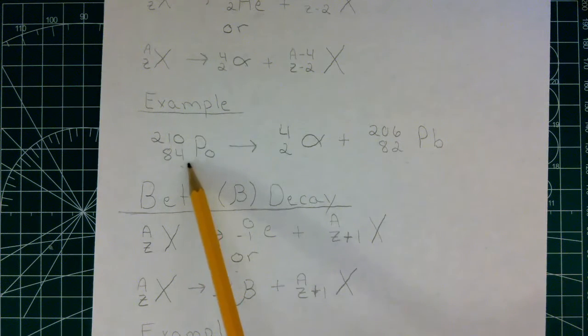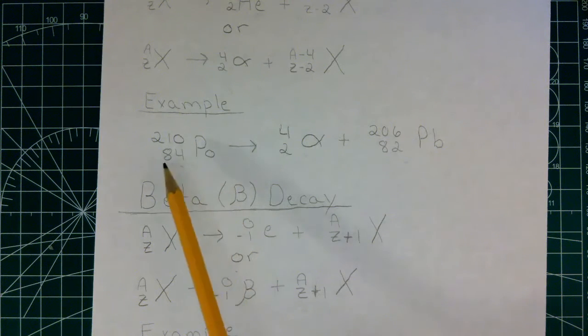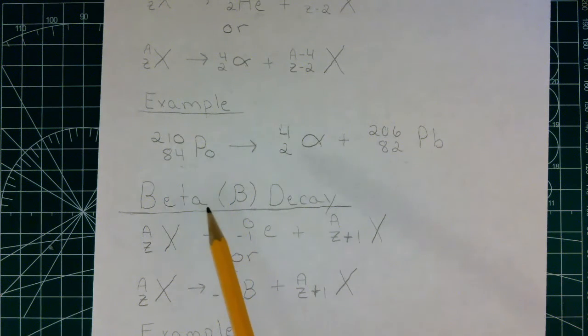Another interesting thing to note is that very, very small trace amounts of polonium-210 have been found in cigarettes. So there's even another reason why you don't want to smoke cigarettes.